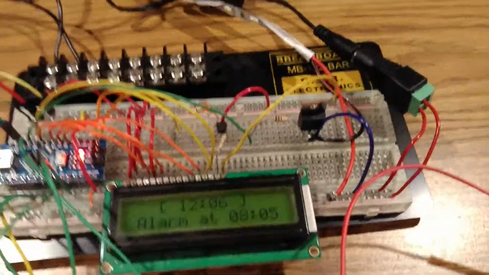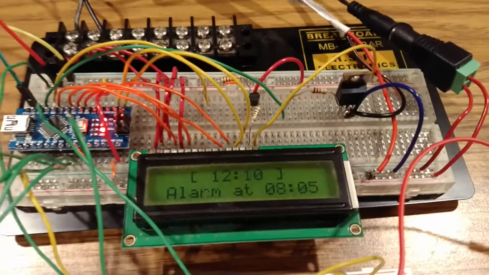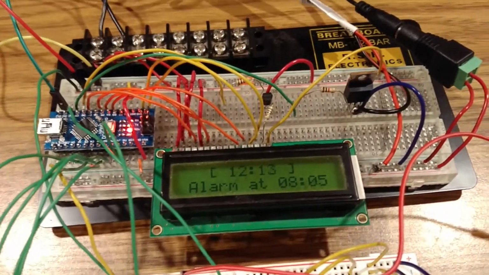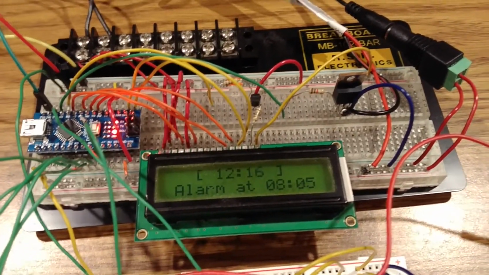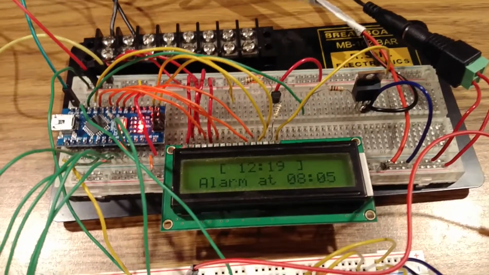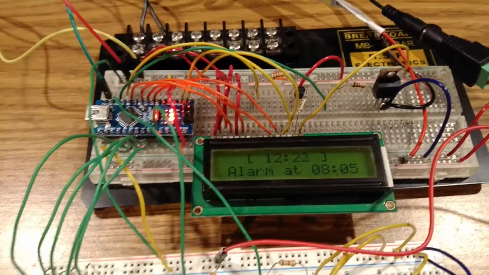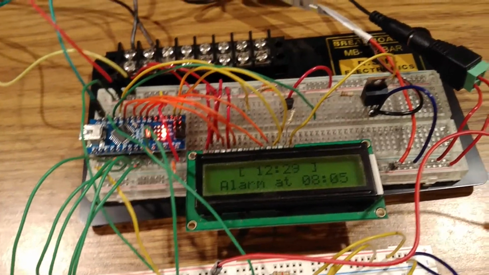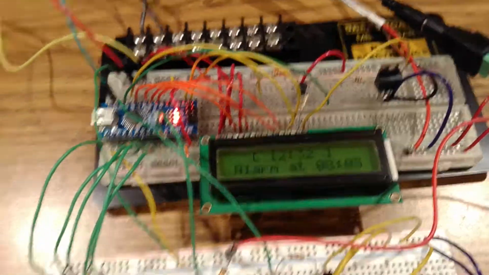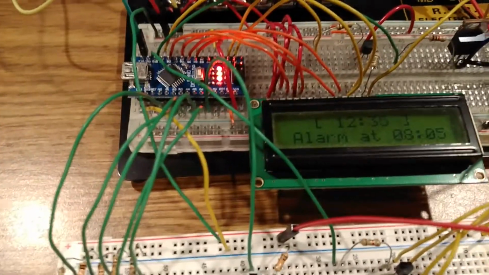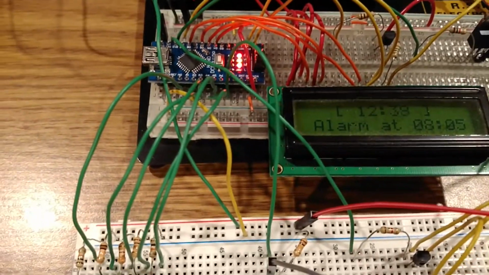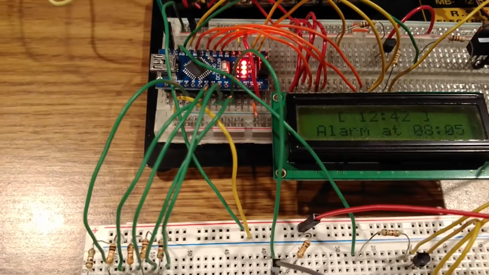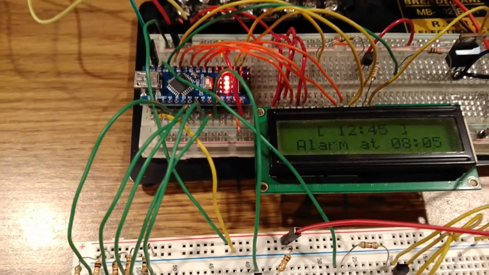So the only major issue that I've found is that the Arduino Nano has an inherent fault with timekeeping, and it's not something that I came across until I began testing pretty late into the process. So the Arduino Nano uses a ceramic clock, not even a crystal clock, which is even more inaccurate.